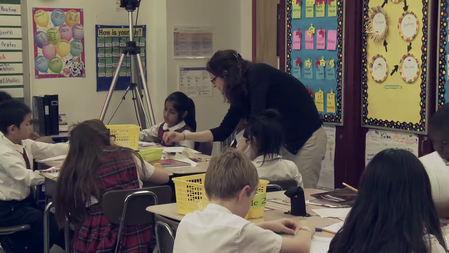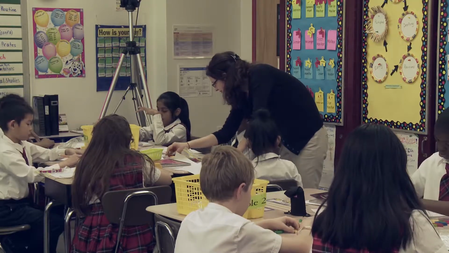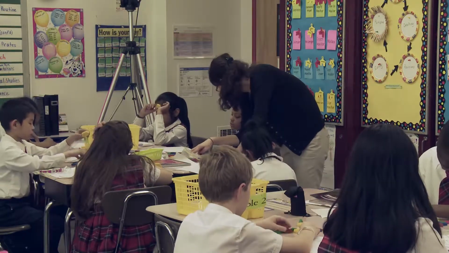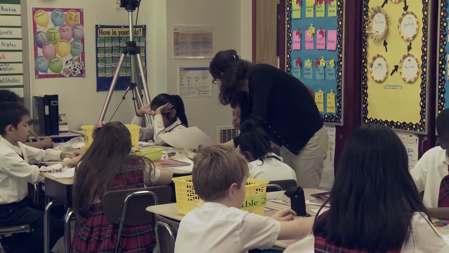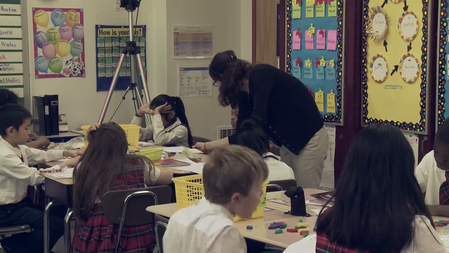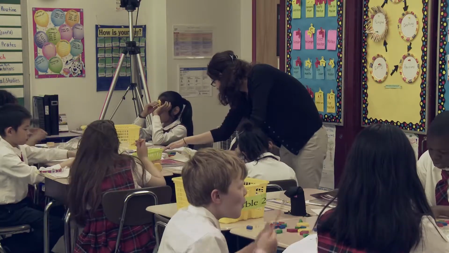So notice how the half is changing. When this is a whole, this is a half. When this paper is a whole, these two parts are half, and same with this.